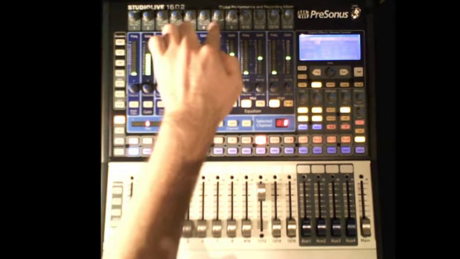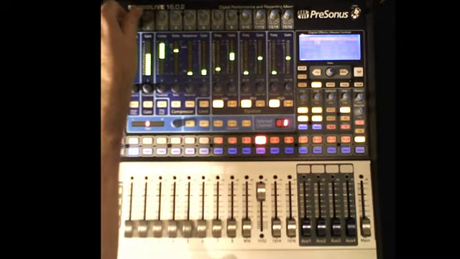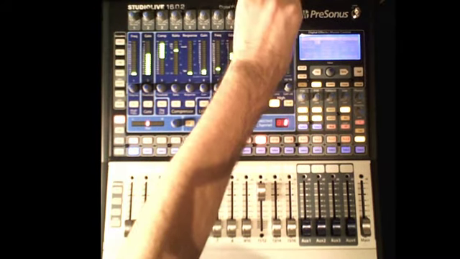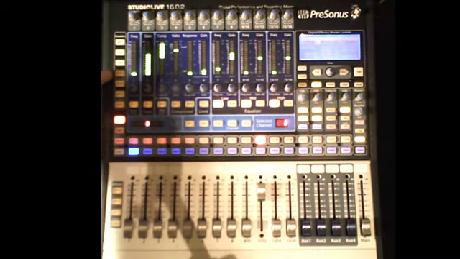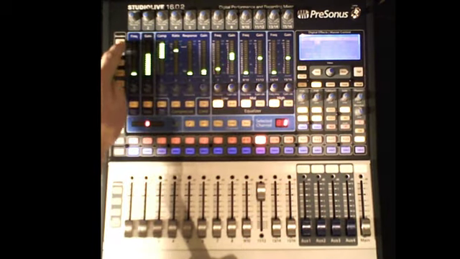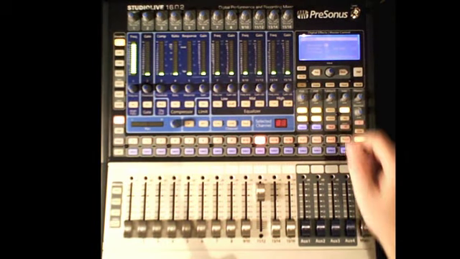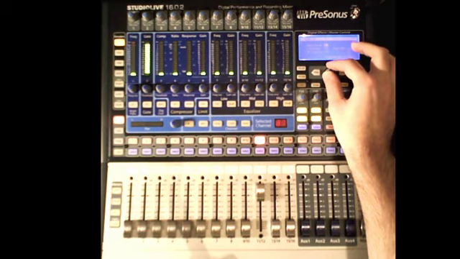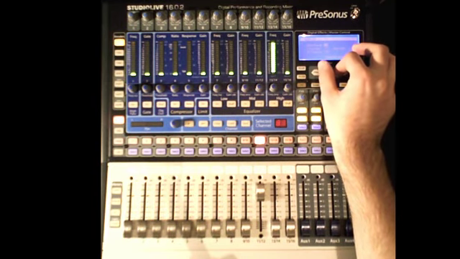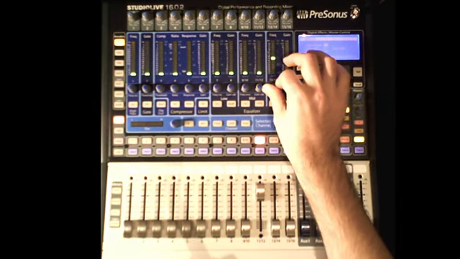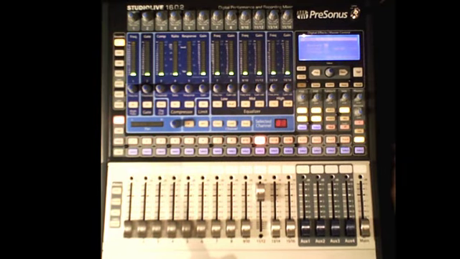Starting at the top, we have our standard gain knobs, which work much the same as your standard mixer's gain or trim knobs. On the left, we have our encoders. First, we have Graphic EQ, which is a 31-band EQ for your master mix. Scroll along using the value knob to pick which band to adjust and use these to adjust them.